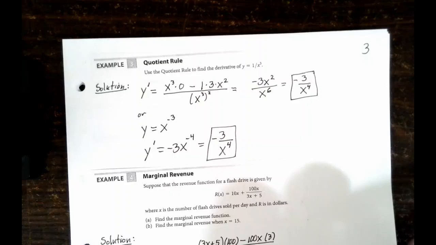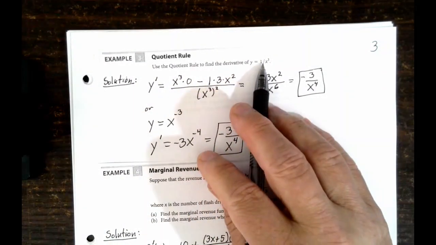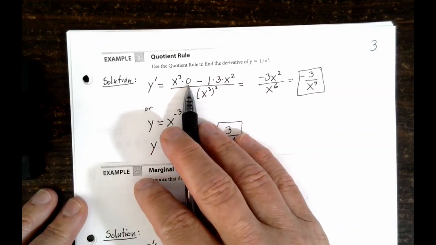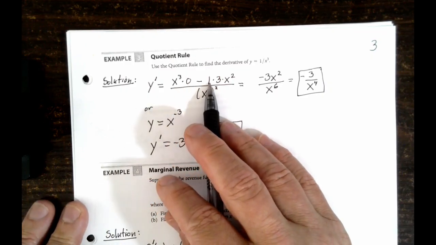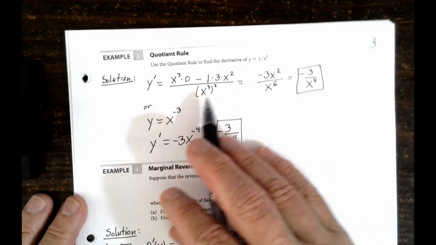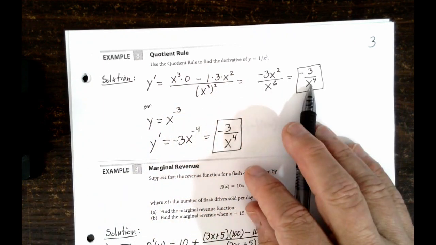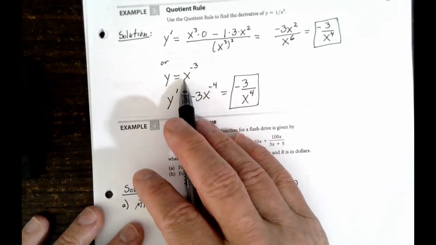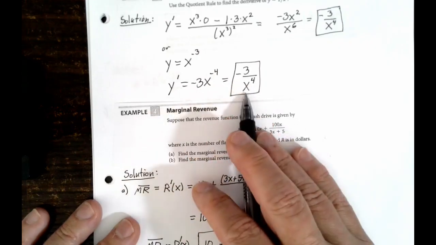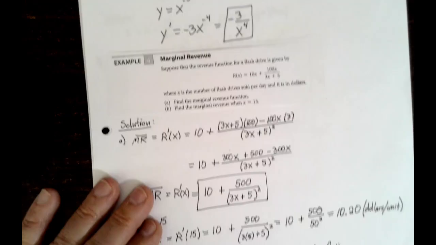Here's the quotient rule for 1 over x cubed. So your denominator is x cubed, your numerator is 1. So the denominator is unchanged times the derivative of the numerator, which is just 0, minus the numerator 1, unchanged, times the derivative of the denominator, which is 3x squared, over the denominator squared. And so you get this, which simplifies down to this. Now we could have written 1 over x cubed as x to the negative 3, taken its derivative and simplified it, and notice we get the same answer. Two different ways to take the same derivative.